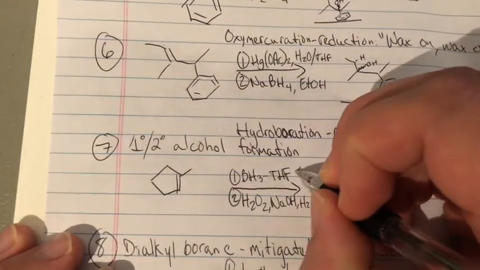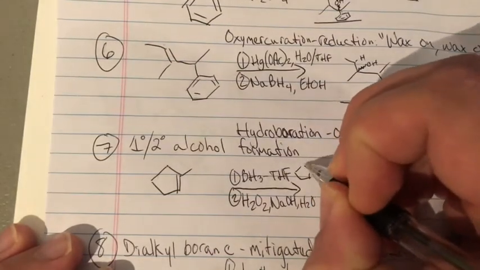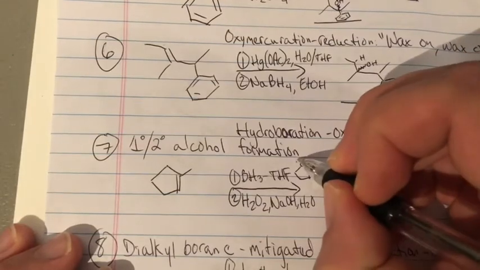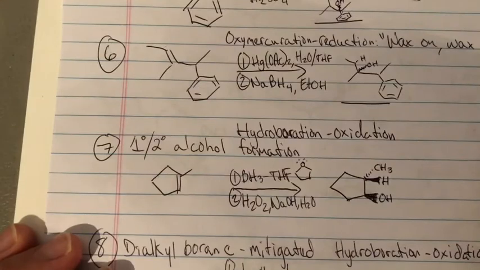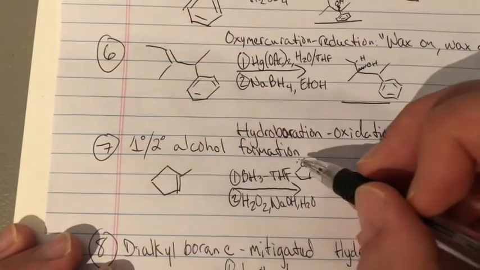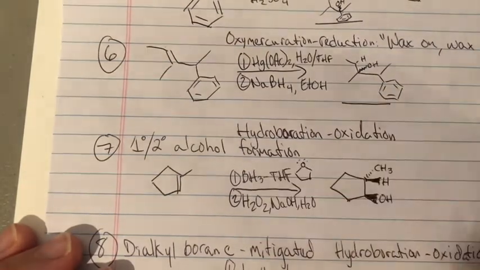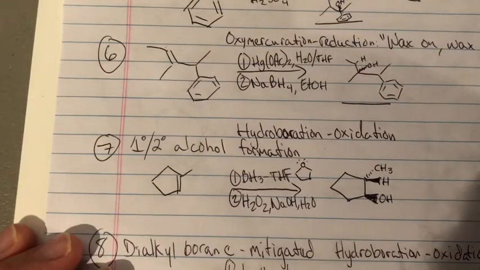THF, if you're unaware, is this. It's a rather common aprotic solvent to be used. So one of those lone pairs can actually coordinate with boron to stabilize and give it a full octet.